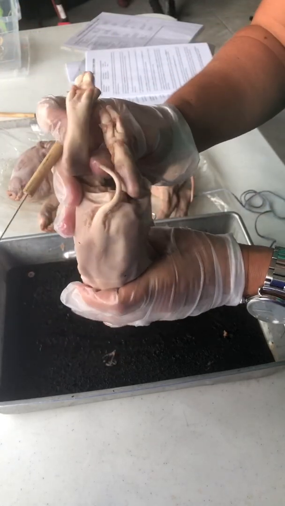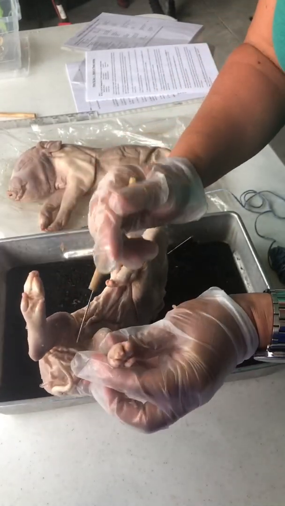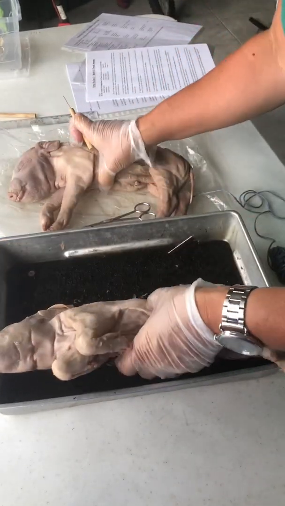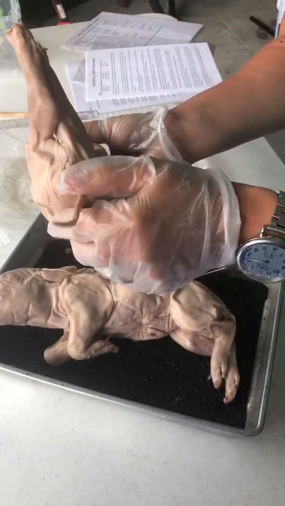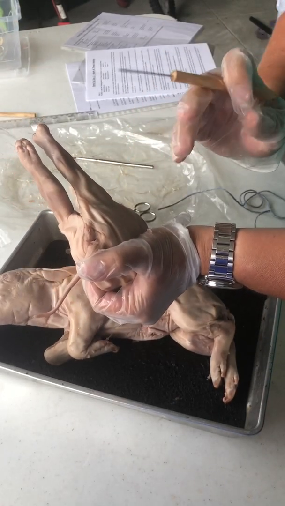And you can also look at the back to see the sac. For the female, in order to sex, you're gonna look on the back and you can see the urogenital opening right there.